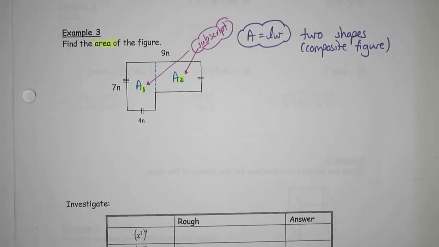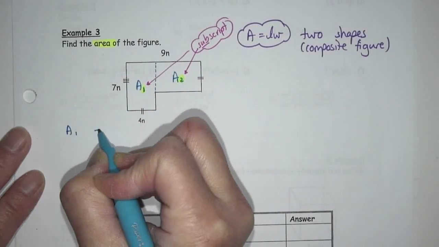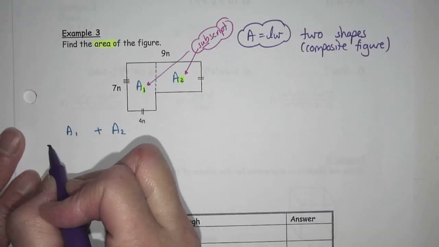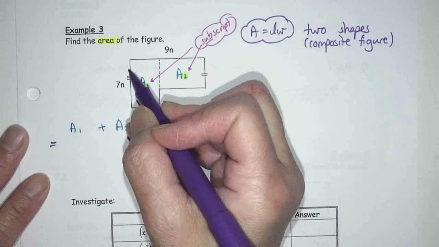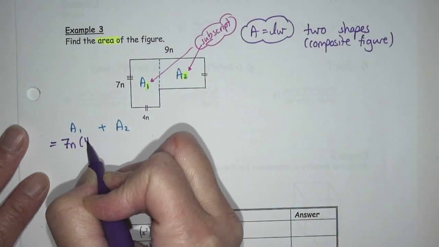I'll do two different answers for this. There's actually three different ways you could do this. So first way would be to cut it this way. So if I do area 1 plus area 2, we're going to do length times width on this area. So the length of this area would be 7n and 4n. So 7n times 4n like that.